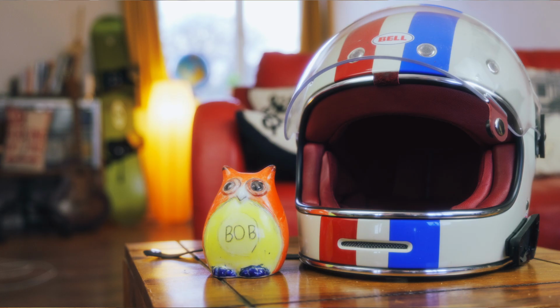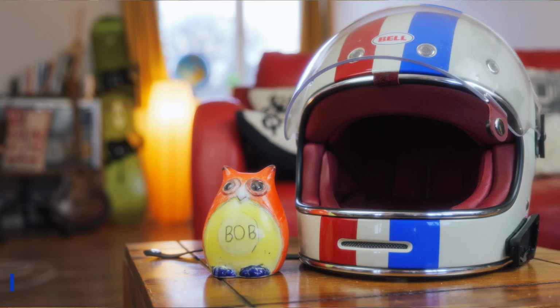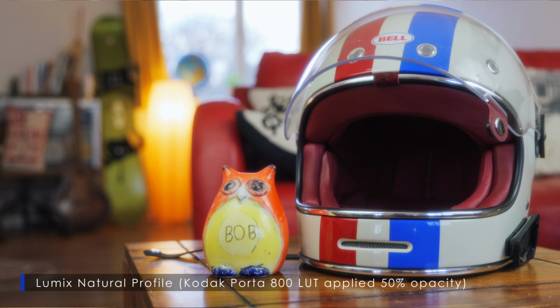You can make your own custom ones, but they're always going to be based on one of the base simulations. So if I wanted to make my own simulation to have a certain look, I'd have to choose either Classic Chrome or Pro Neg or Reala Ace or something like that as the base profile, and then I'd tweak it in the camera from there.